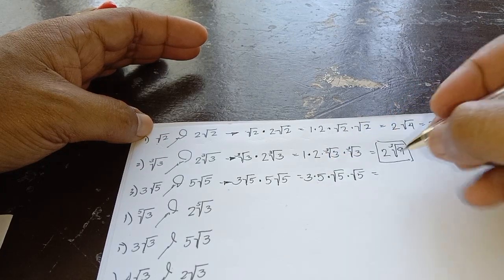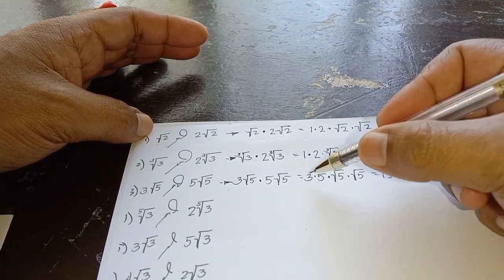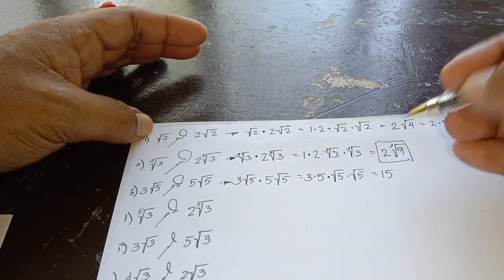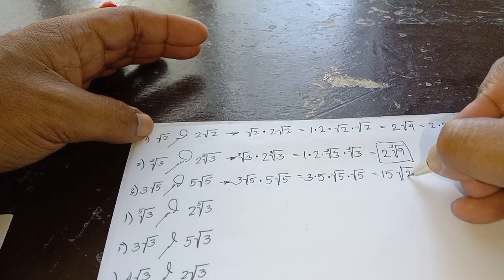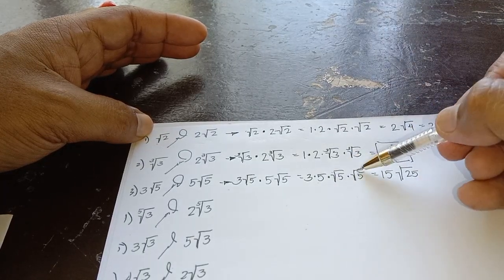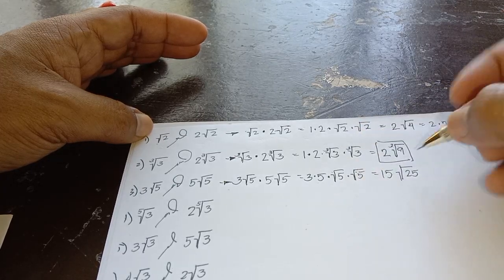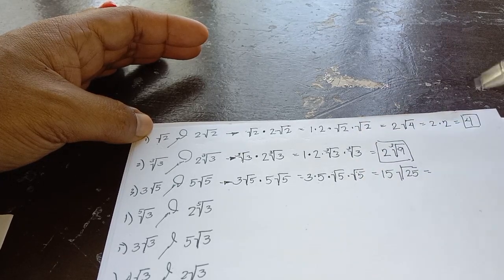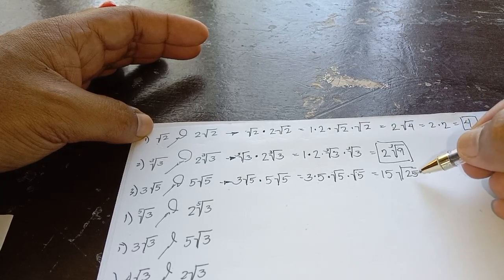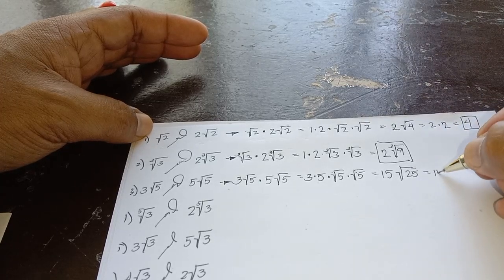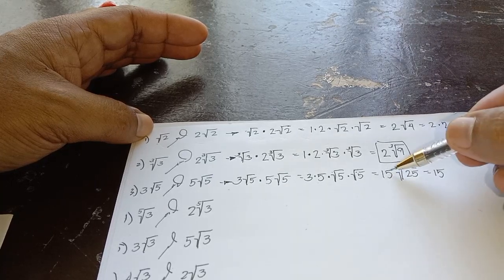So, 3 times 5 will be 15. Tama ba? And then, 5 times 5 ay 25. Kaya lang ay square root siya. Dito sa number 2, yan ay cube root. Ibig sabihin, dito sa number 3 na ito, ang 25 ay perfect squared number, square root. So, yan ay magiging 15. Kinopya ko yung number na nasa labas.